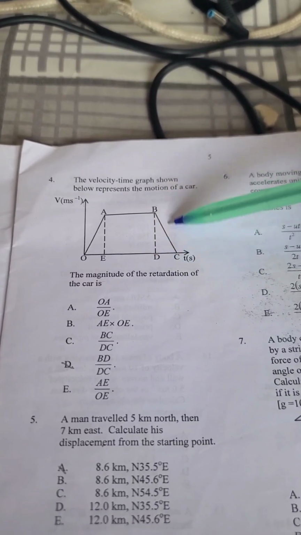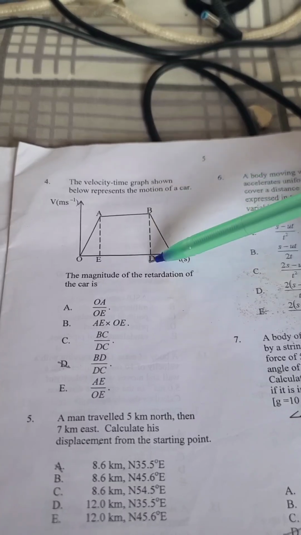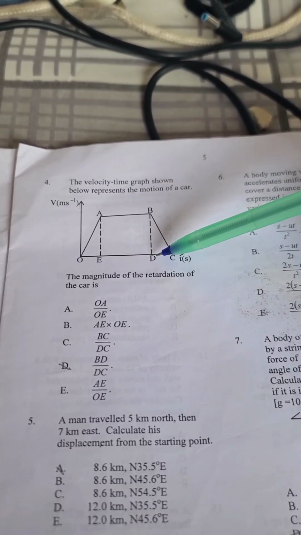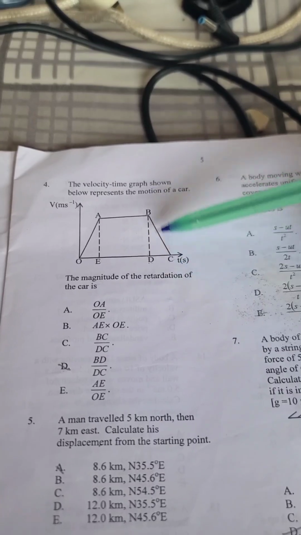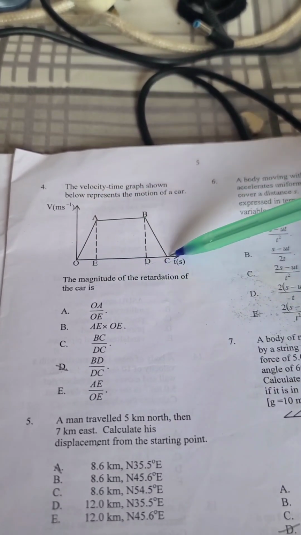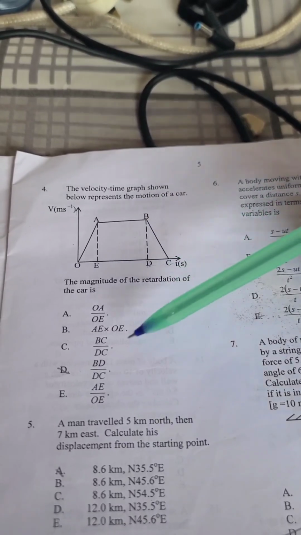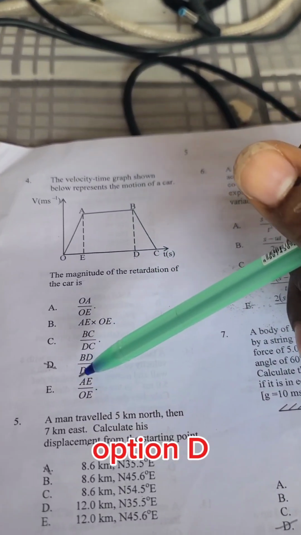Looking here, it will be BD over DC for the retardation. You make use of the values here and your time here to find the retardation. So D is the answer.